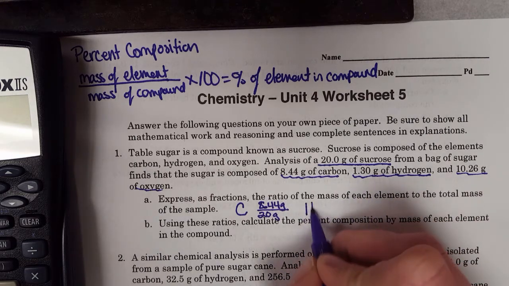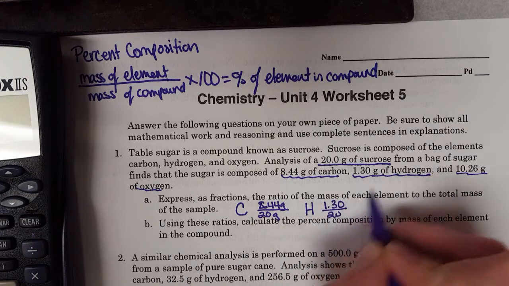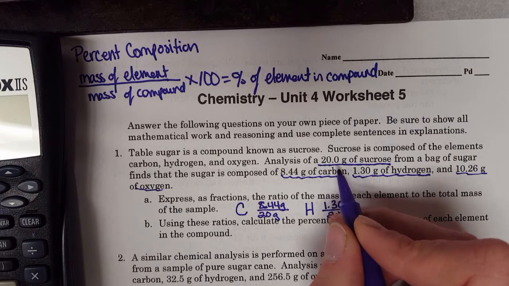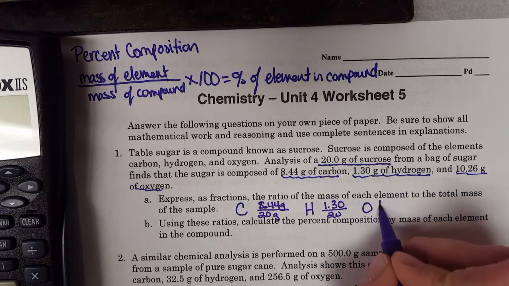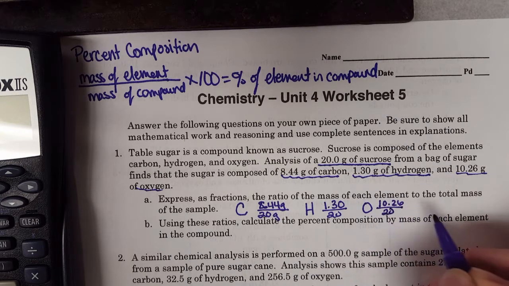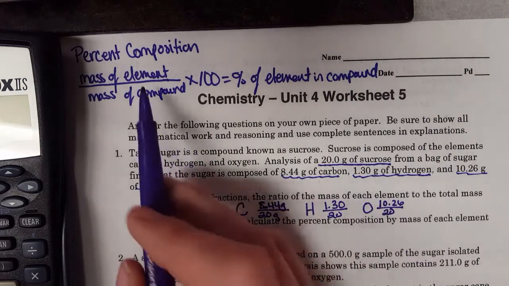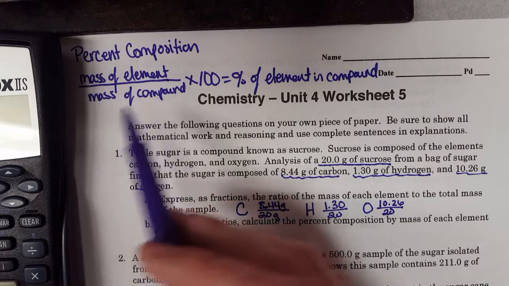For hydrogen, it is 1.30 over 20. So we had 1.3 grams of hydrogen and 20 grams of sucrose. And then when we broke down the oxygen, we had 10.26 grams in the total 20 grams. So these again are just ratios, and they're pretty much just the first ratio of our percent composition equation.